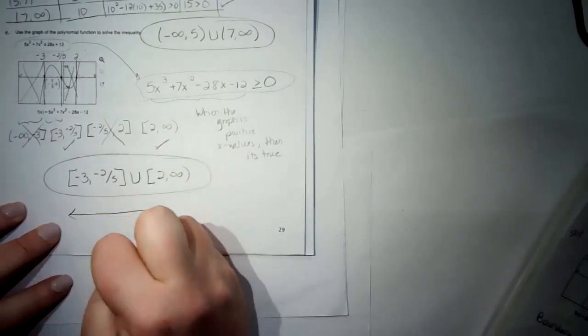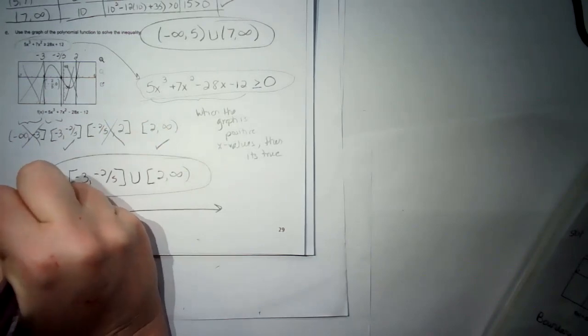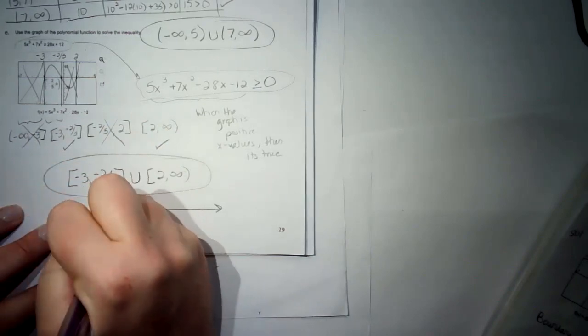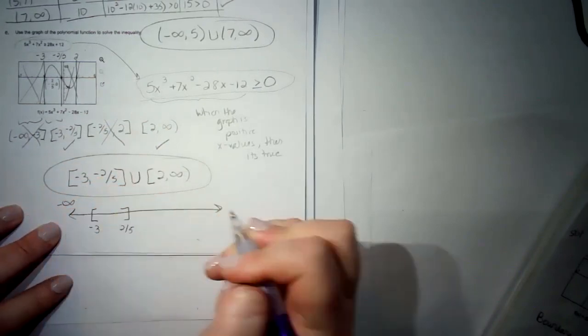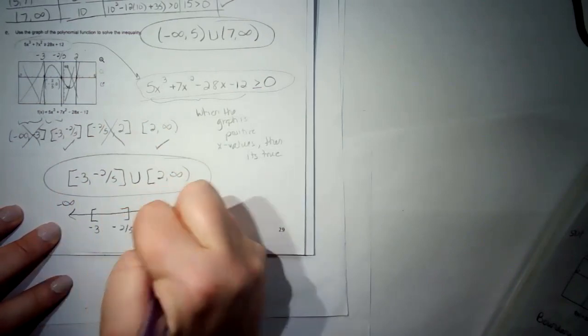Okay, so if you wanted to put that on a line, you're just going to put it exactly the way that you see it.